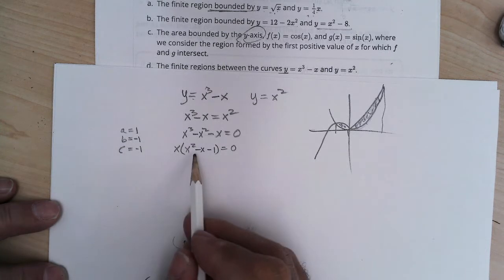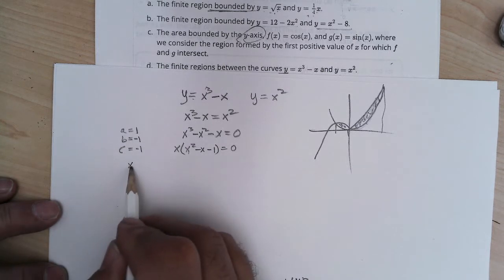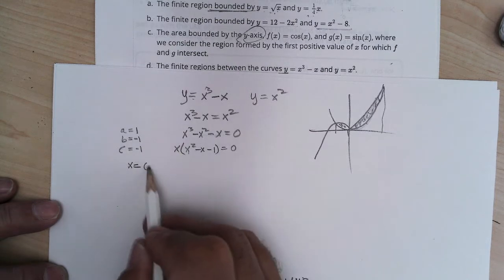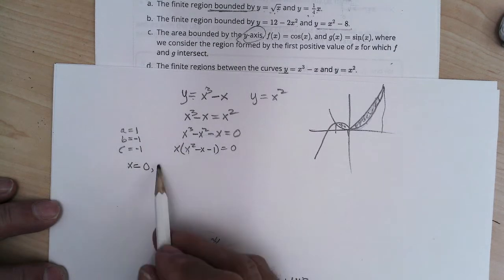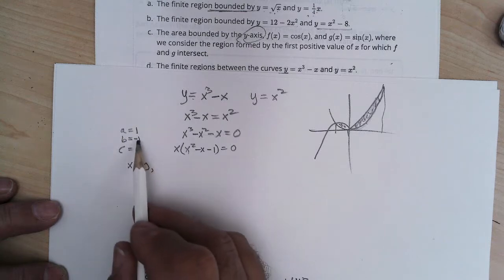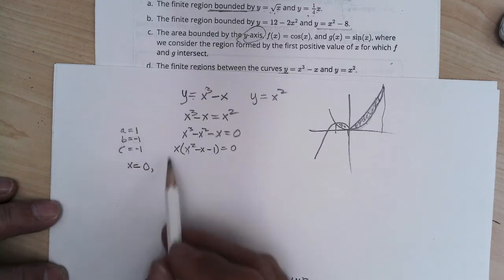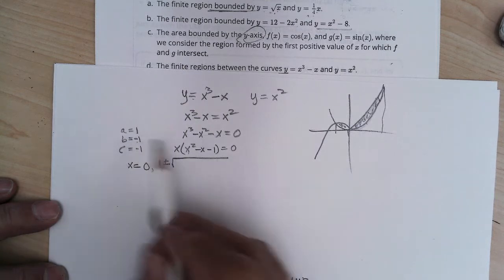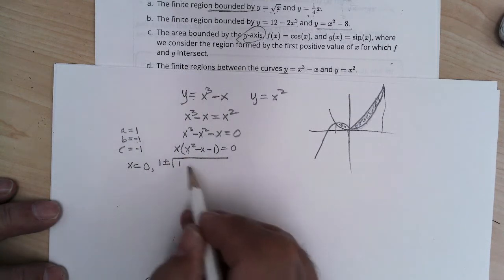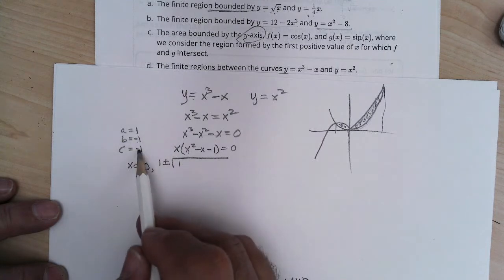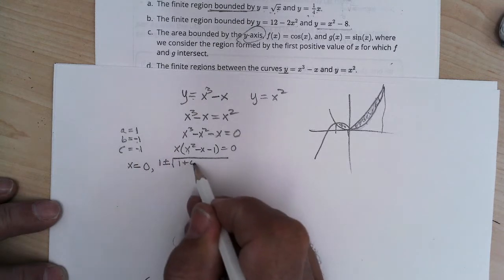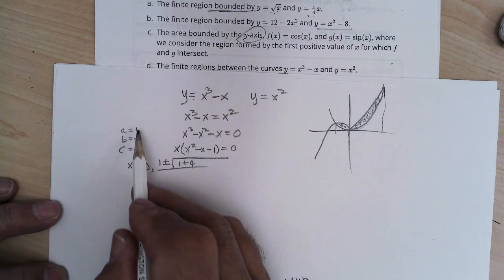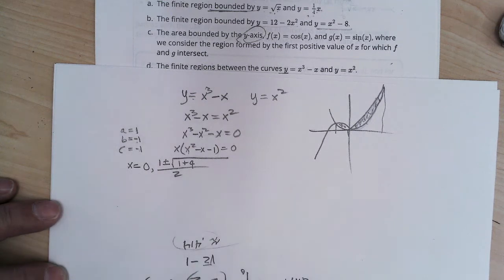So we've got x equals, of course it equals 0 from that, but we also have it equal to the opposite of b, so -1 becomes +1, plus or minus the square root of -1 squared, b squared, minus 4 times a times c, so minus times the minus is plus, and 1 times 4 is 4, all over 2a, which is 2.